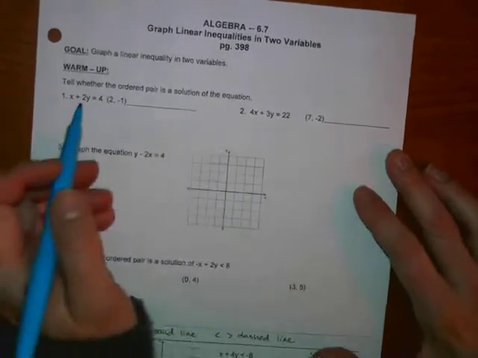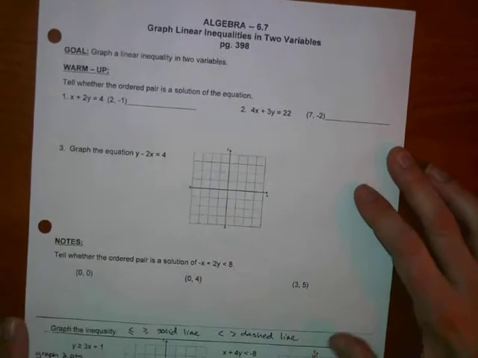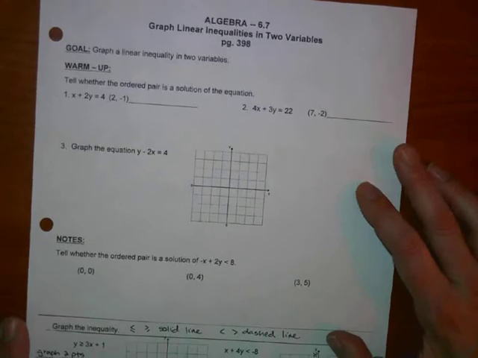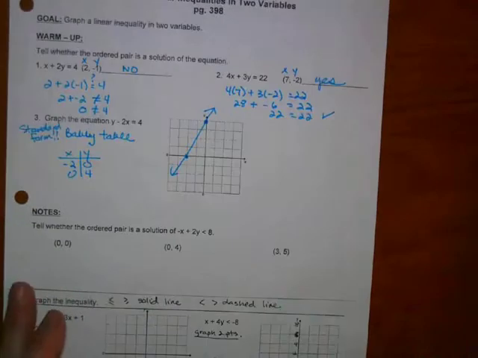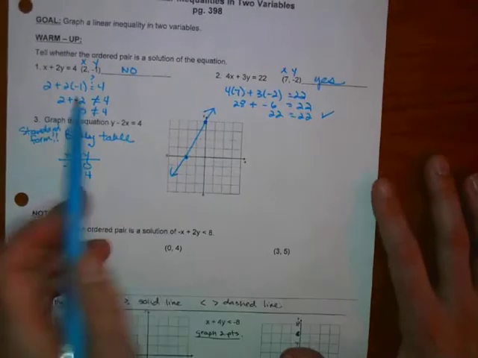So the first thing that you should do always is just pause the video and practice this warm-up, especially since it's been a few days, maybe, since you've thought about math. So go for it. Okay, this is what you should have gotten.